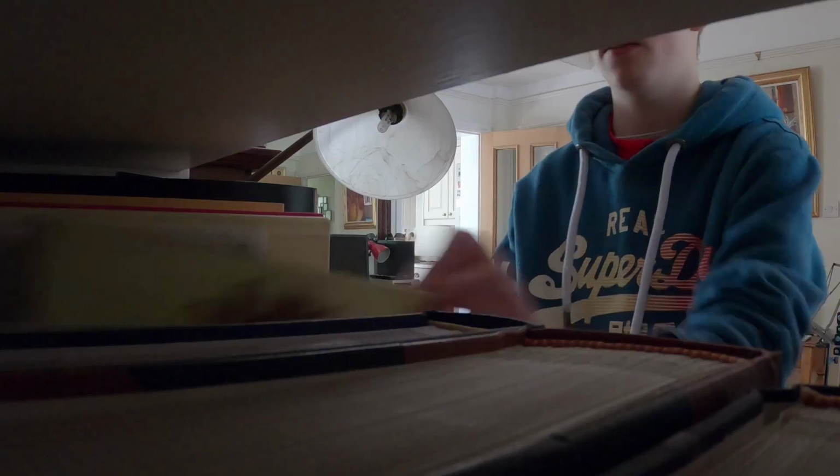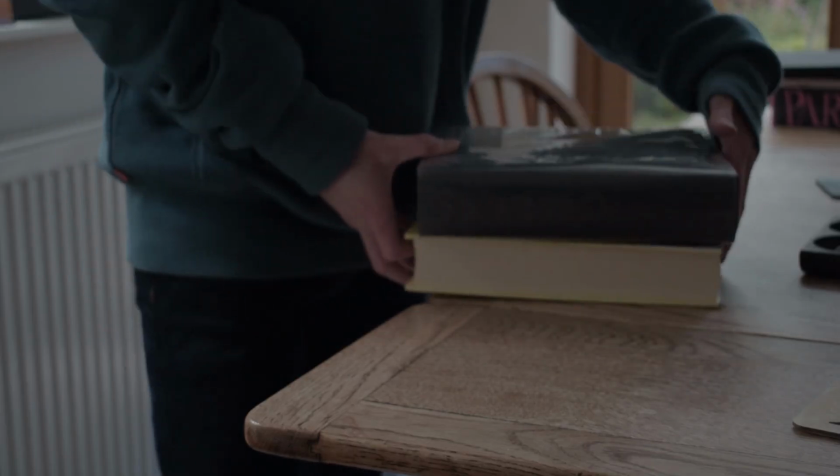So I myself don't have a phone camera tripod. I have tripods in my house, but I have nothing I can attach my phone to. So something you might want to consider is getting two big books and kind of propping it up on a table, that sort of thing.